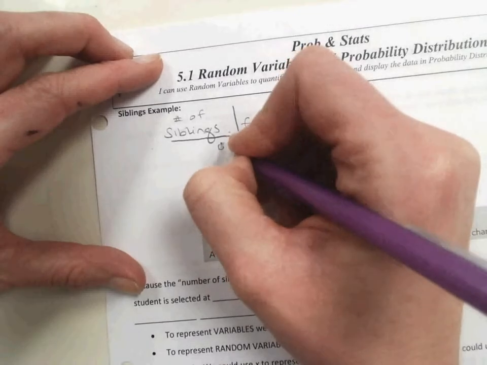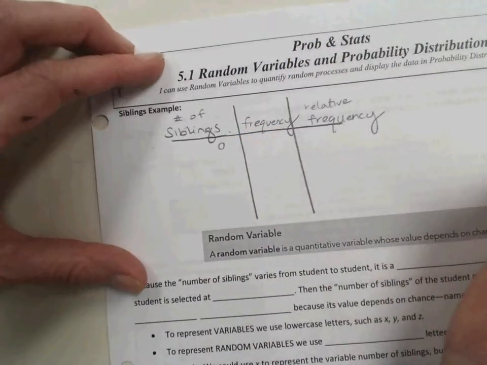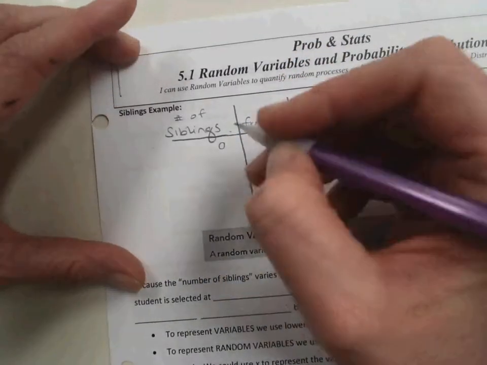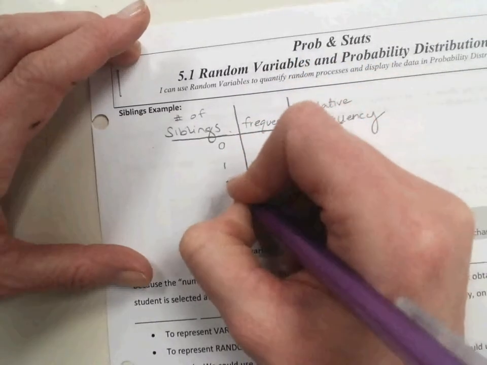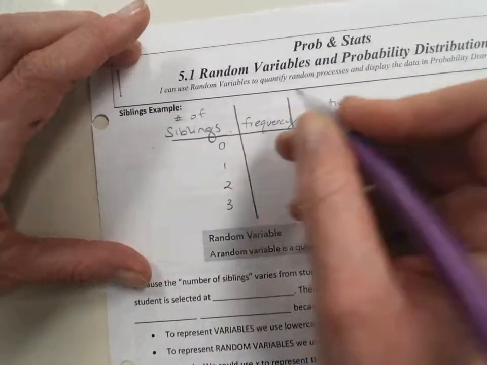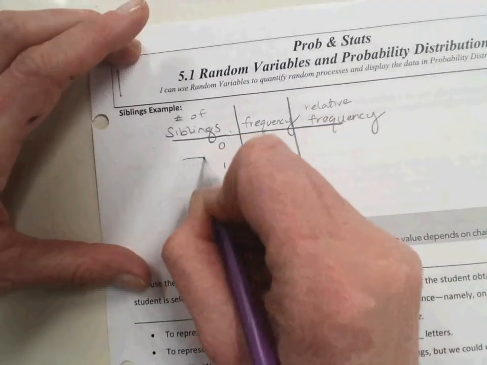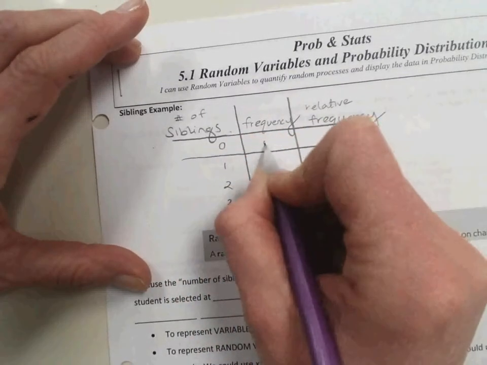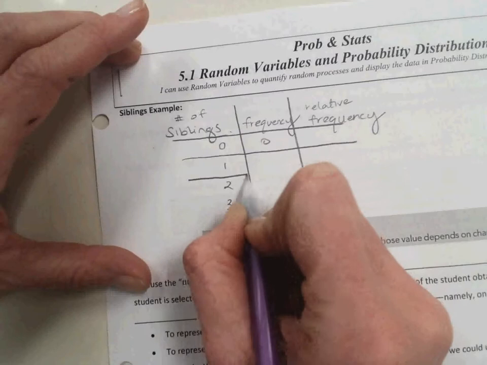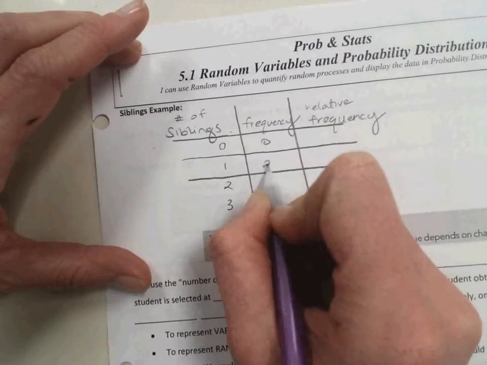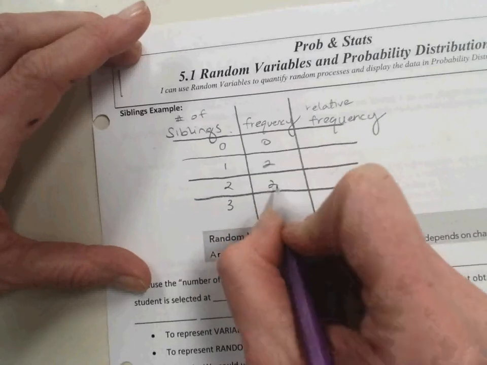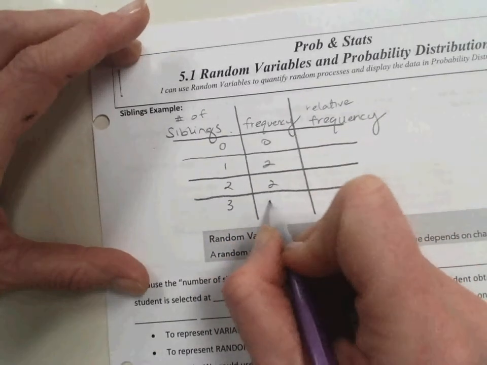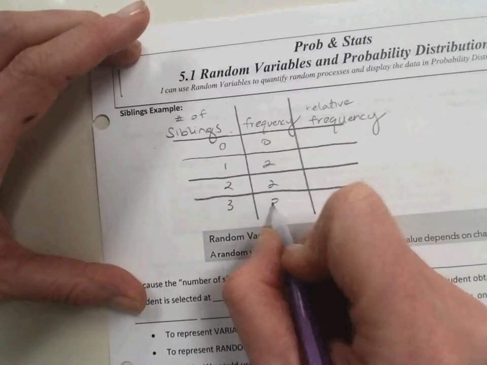So we've got 0, 1, 2, and 3. Is that it for this one? So how many people had 0 siblings? Nobody. Okay. How many people had 1? How many people had 2? And then 3 had 3? Okay.